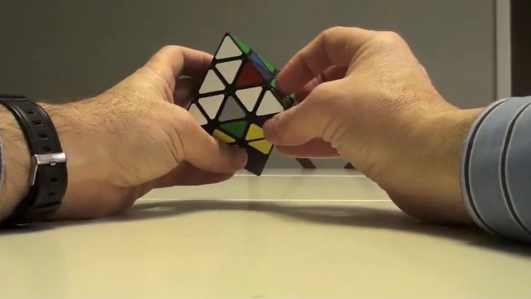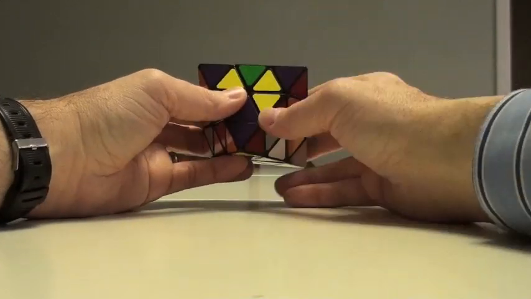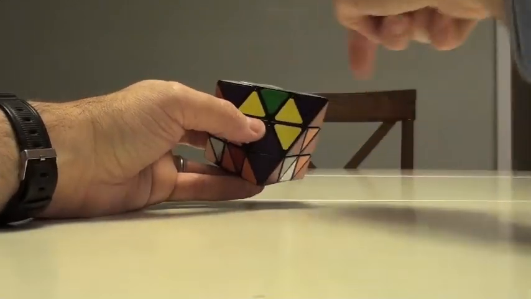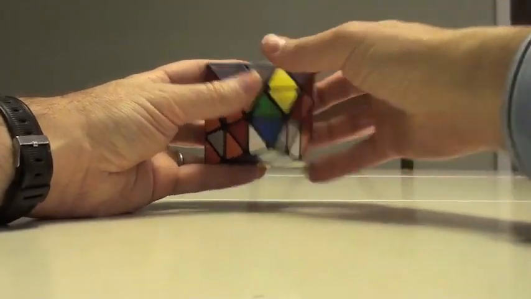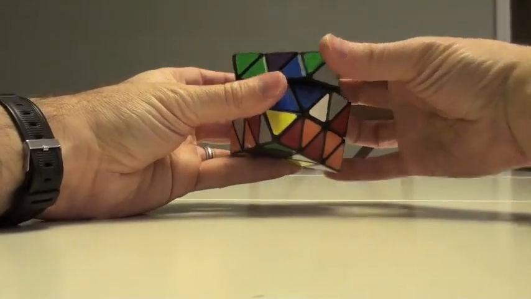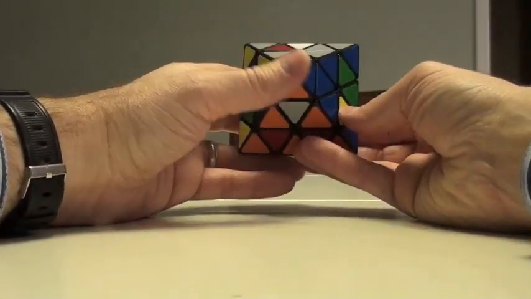So what else do we have? Well, here's the white one here. This needs to make it to here. This doesn't belong here anyway, so we're just going to do a clockwise rotation: R, U, R', U', R, of course our R' U, and R'. Let's see what else we've got here now.